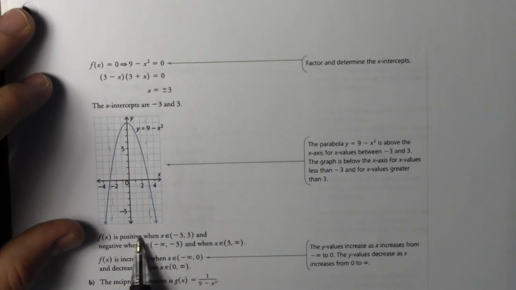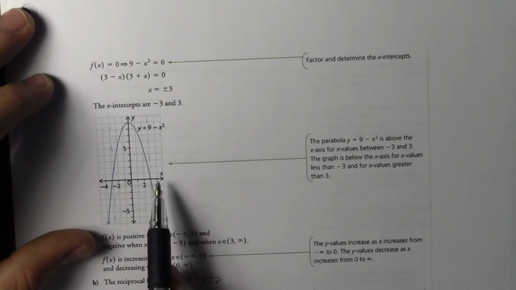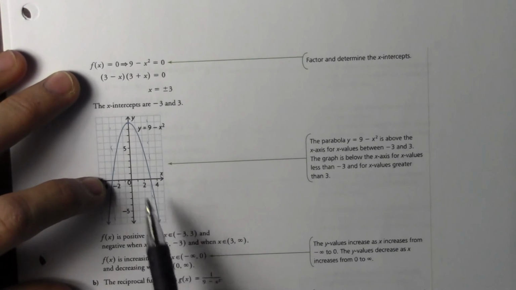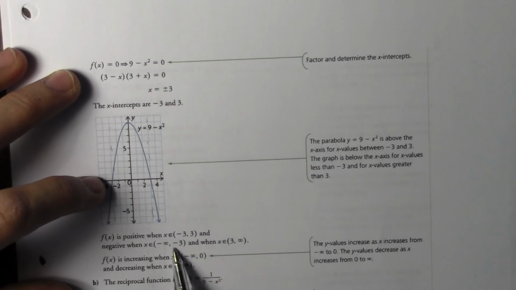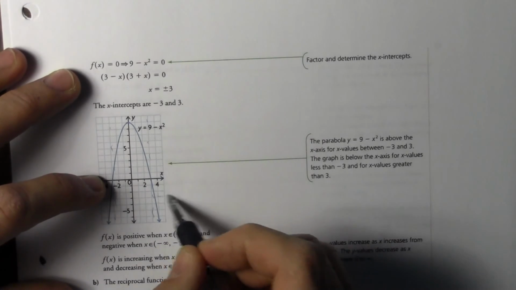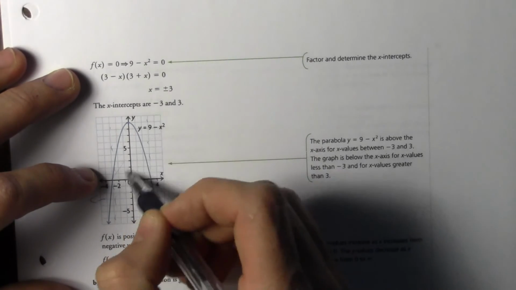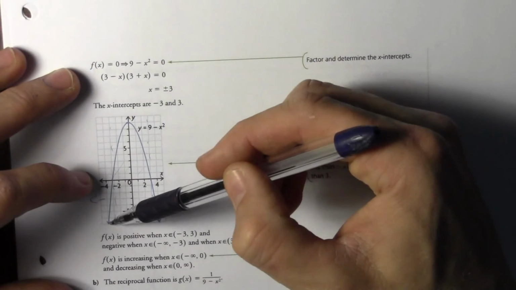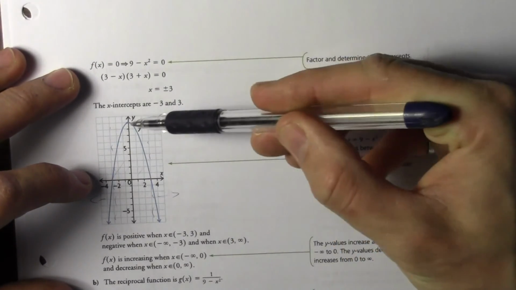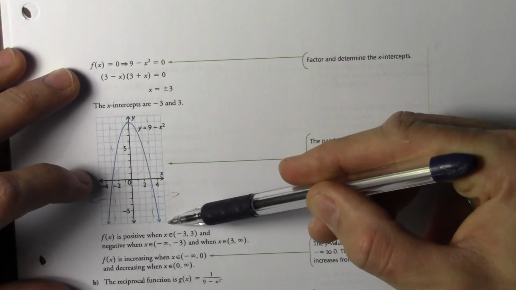f(x) is positive when we go from negative 3 to positive 3. That's on the graph. And it's negative when we're from negative infinity to negative 3 and 3 to infinity. So negative over here and positive here. We're increasing from negative infinity to 0. We're decreasing from 0 to positive infinity.